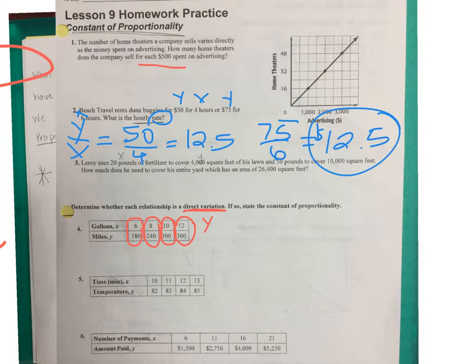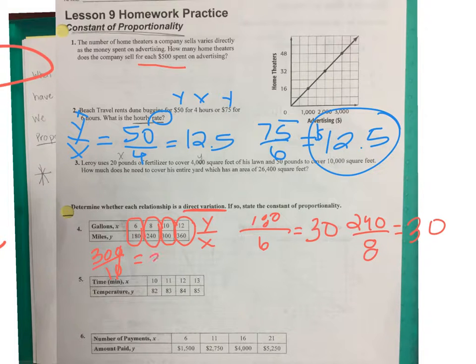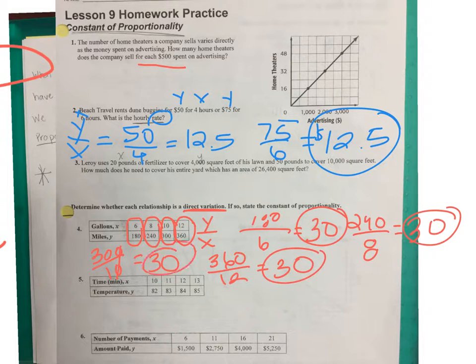So I know that whenever I have unit rate, I do y divided by x. My first one is 180 divided by 6. I know that equals 30. My next one is 240 divided by 8, and that also equals 30. My next one is 300 divided by 10. That one's easy. That also equals 30. And then 360 divided by 12. I know that 12 goes into 36 3 times, and then I bring down the 0. So if I look, I have 30, 30, 30, 30. They're all the same. So yes, that is a direct variation.